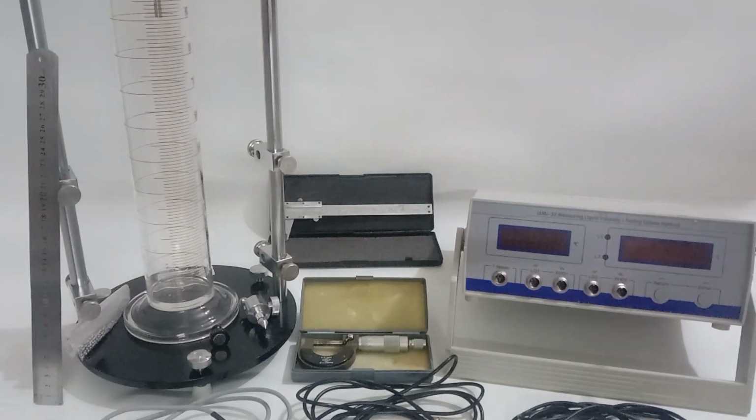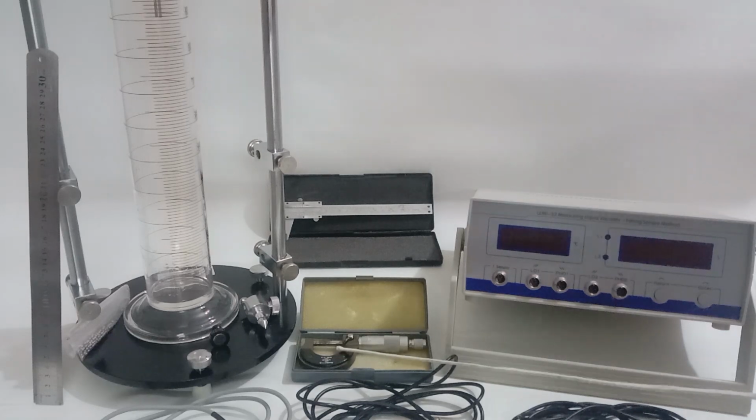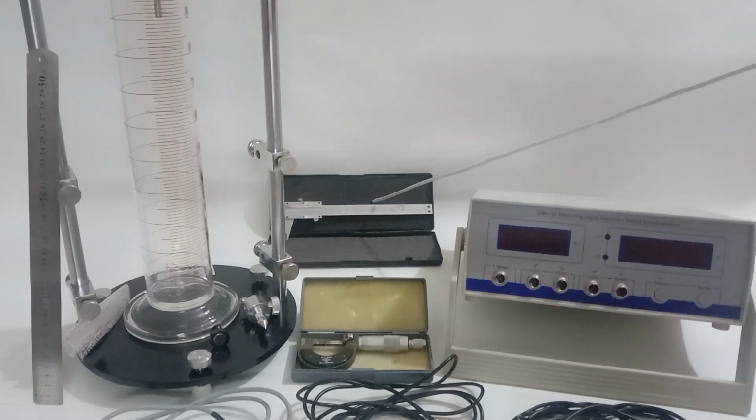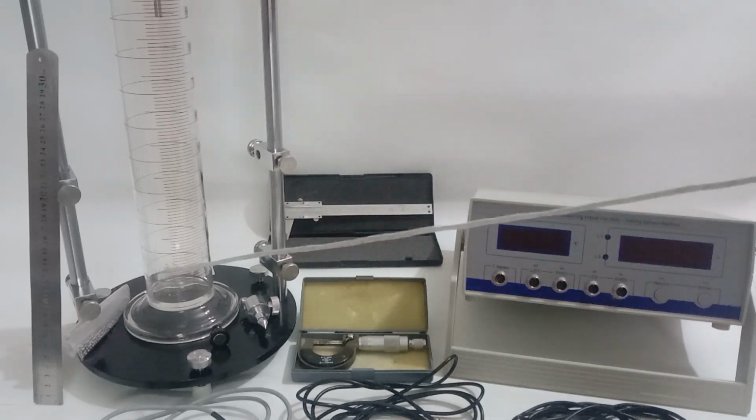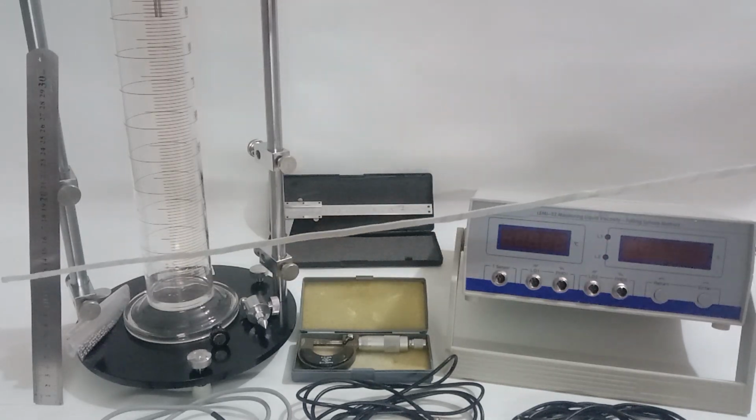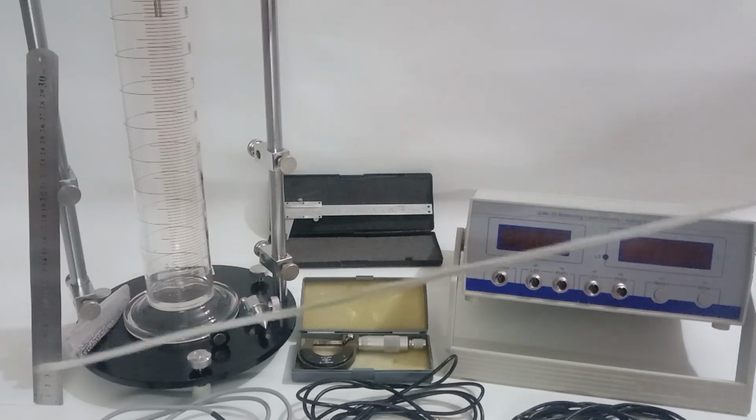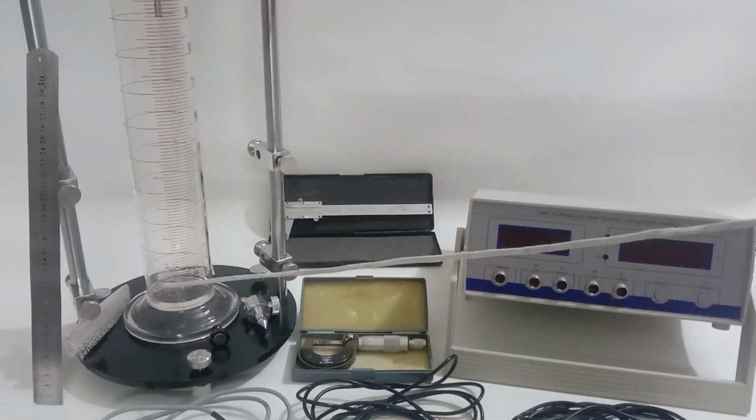In this setup, this is the tester unit, this is the stand, this is the cylinder in which we shall pour the liquid of which we have to measure the viscosity, this is the screw gauge with the help of which we shall measure the diameter of the small sphere, this is the vernier caliper with the help of which the internal diameter of this cylinder will be measured. This is the scale with the help of which the depth of the liquid column will be measured.